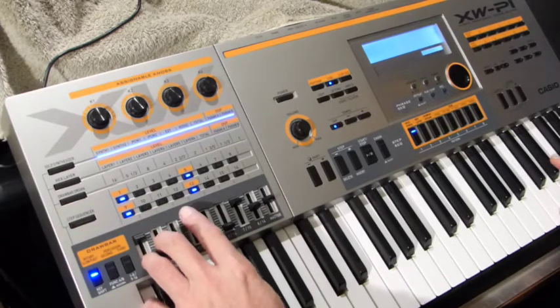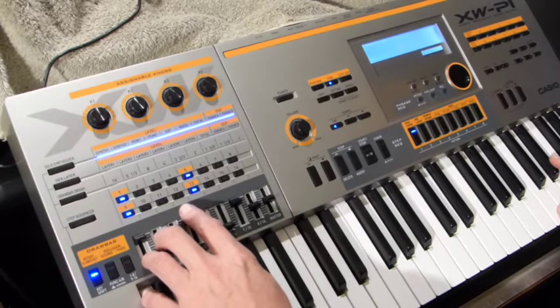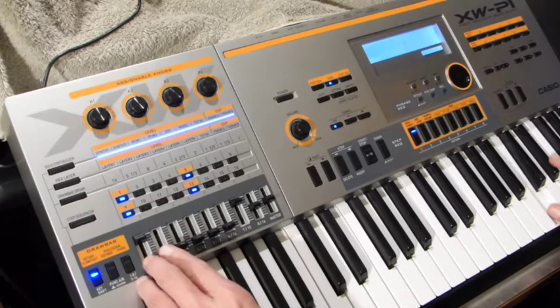And we have 4 oscillators that can be stacked in solo synth mode, and I'm controlling those.